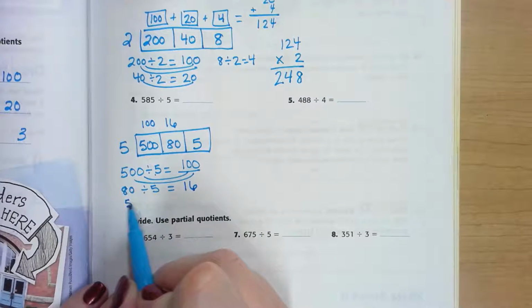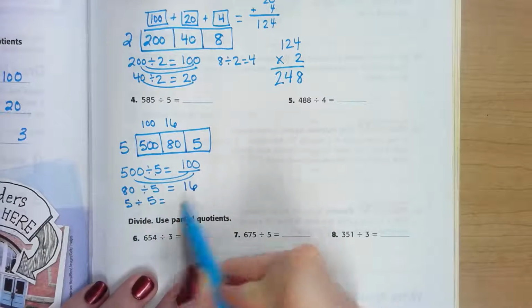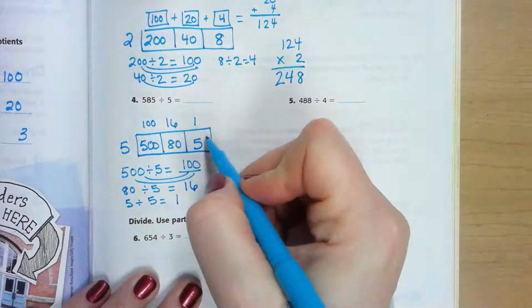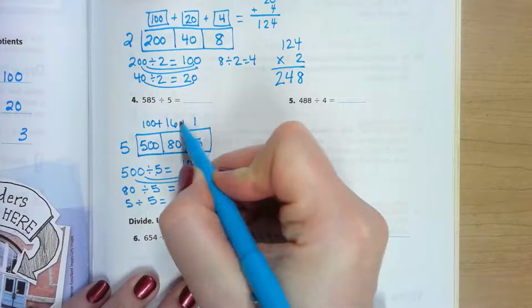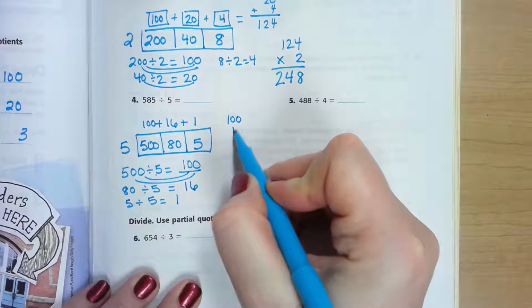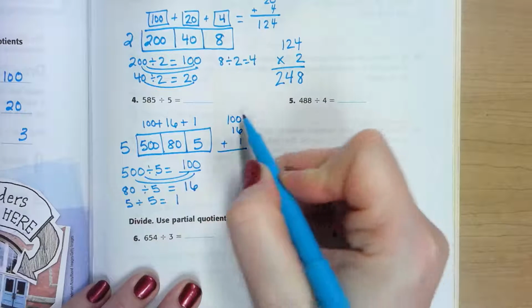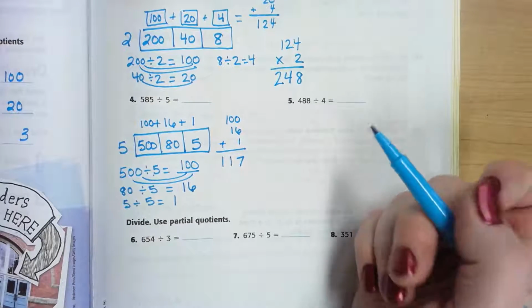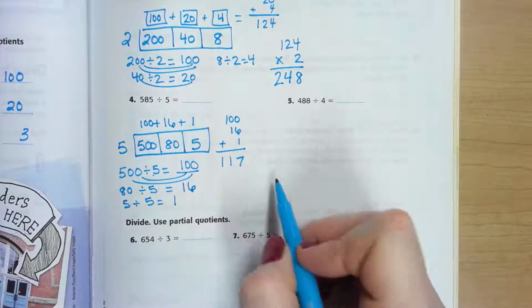Then we have 5 divided by 5. 5 divided by 5 is 1, so that part is 1 on top, okay, our ones place. So let's add those together, 100 plus 16 plus 1, and we should get 117.